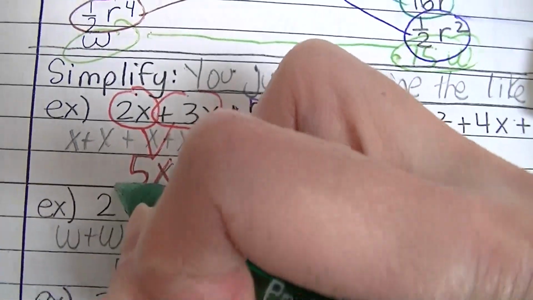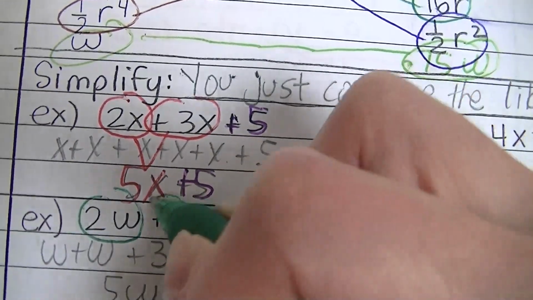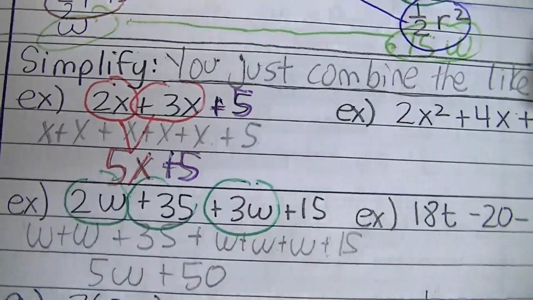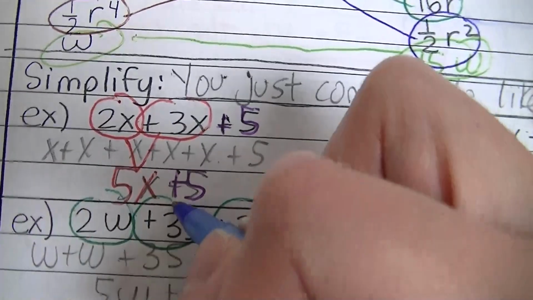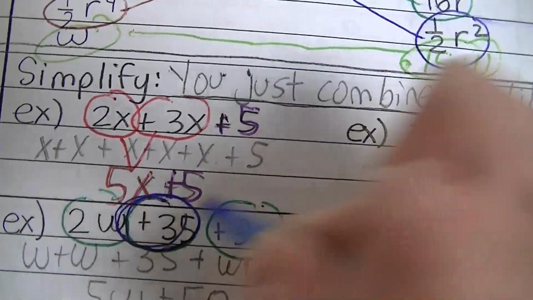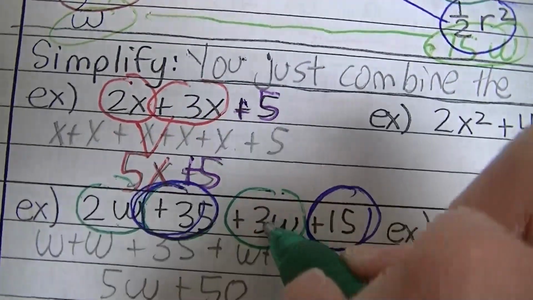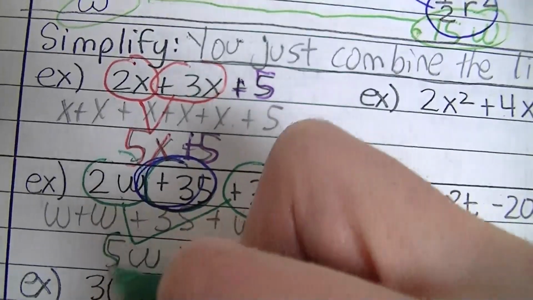All right, and then 2w plus 35 plus 3w plus 15. Again, just circle those like terms, and if there's a symbol in front of it, include it. Oops, just kidding, not that one. Okay. So those two, and I gotta get a different color out because I probably try and mess you up here. Okay, there we go. All right, sorry about that. So 2w plus 3w is 5w.